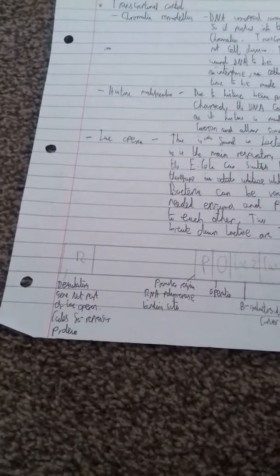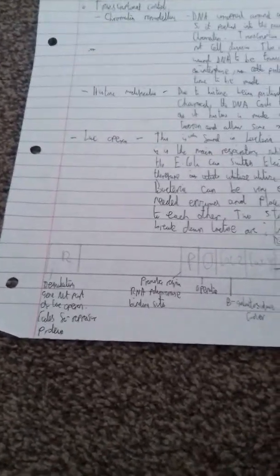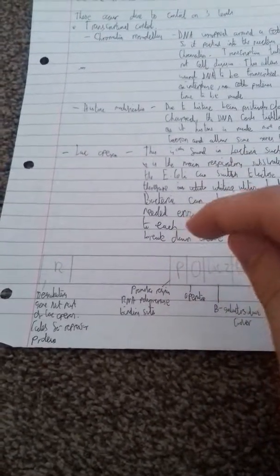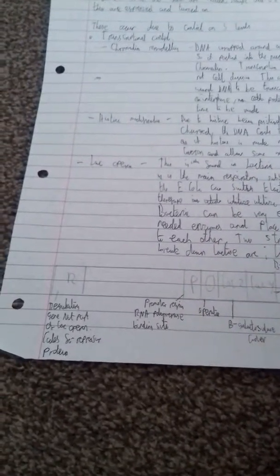Now, I have drawn out a little bit of a diagram. So this bit here is your lac operon. Now this R, that is the regulatory gene. Now the regulatory gene is not part of the lac operon, but it does code for the repressor protein. This here, that's the promoter region. This is where RNA polymerase will bind.